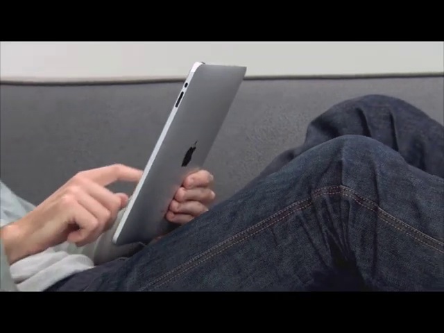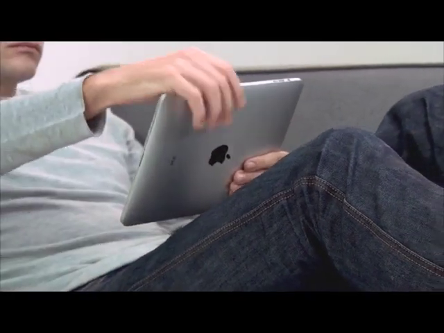There's no pointing device. There isn't even a single orientation. There's no up, there's no down, there's no right or wrong way of holding it. I don't have to change myself to fit the product.